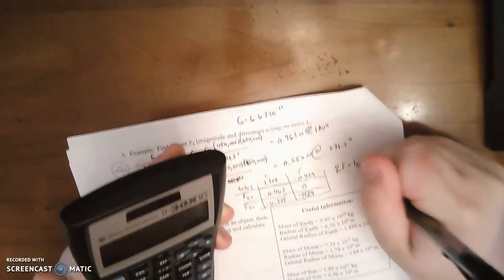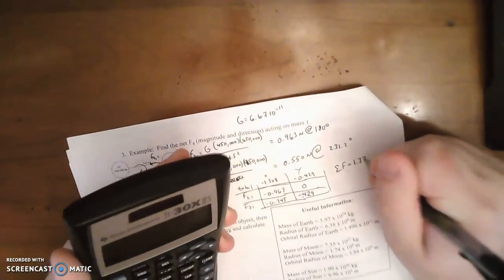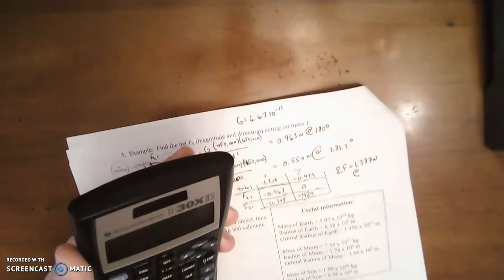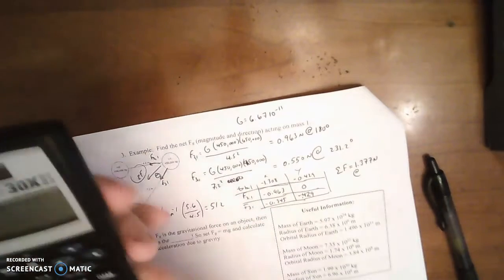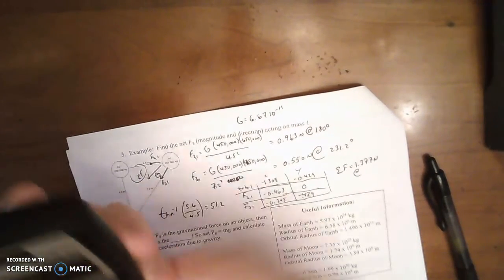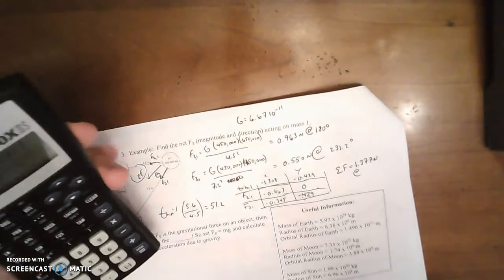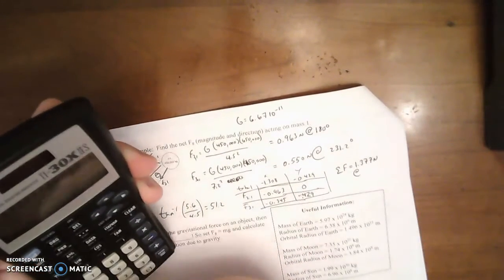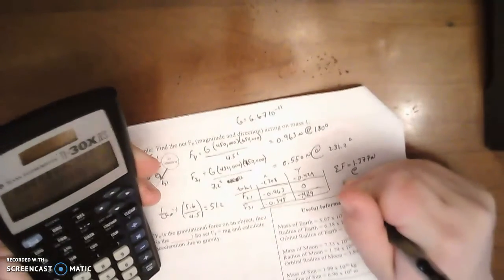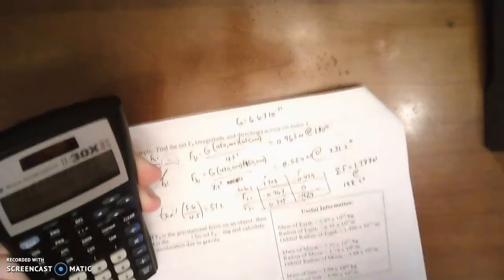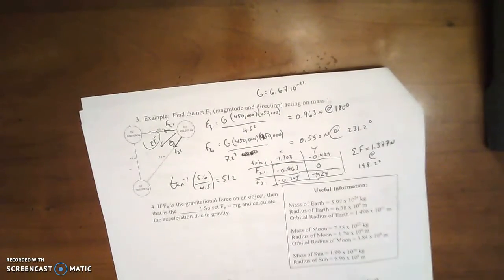We get 1.377 newtons. And for the angle, taking the inverse tangent of 0.429 divided by 1.308, we get 18.1 degrees. But because this thing is going to quadrant 3, we should add 180 to that, and we get an angle of 198.2 degrees. So that would be the combined force of gravity on this object.